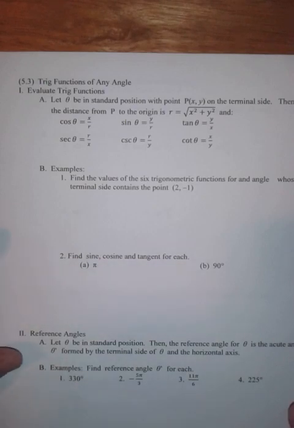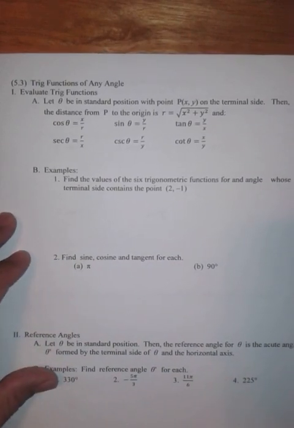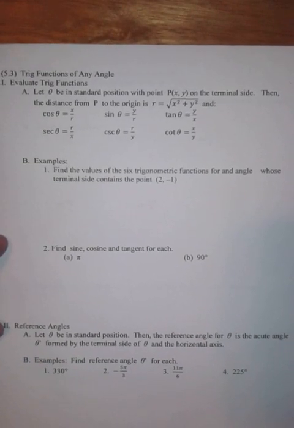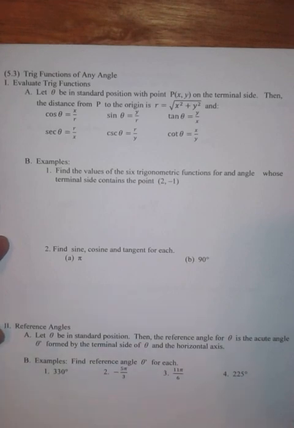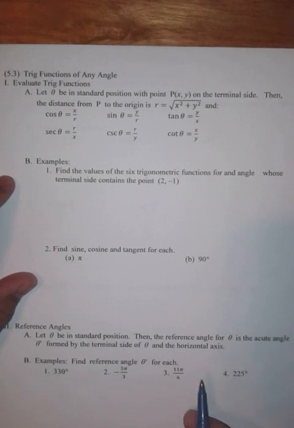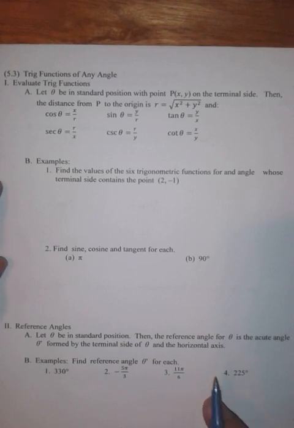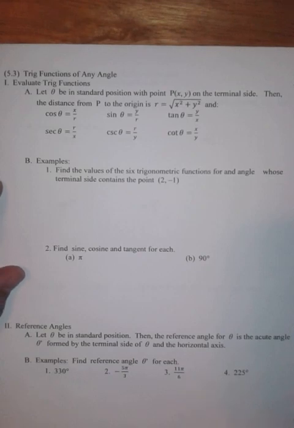The definition says let theta be in standard position with point P, which has coordinates x, y, on the terminal side. Then the distance from P to the origin is r equals the square root of x squared plus y squared. And we can see that if we were to have a point somewhere and connect the point to the origin with a segment, and then draw perpendiculars to the axes, which would be the distances x and y, we could see what that means. Okay, maybe we'll draw one just so we can see it.